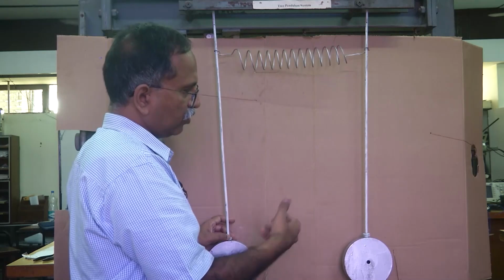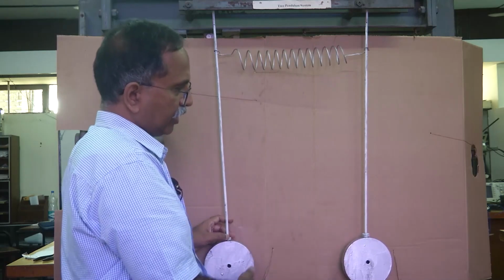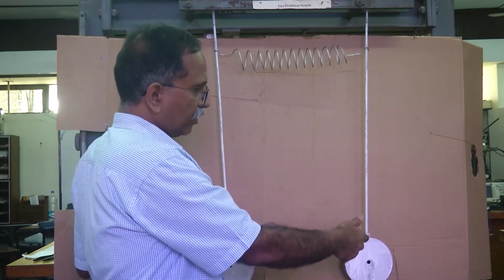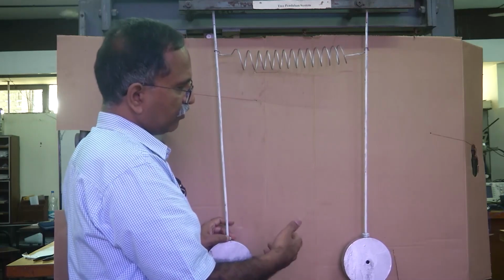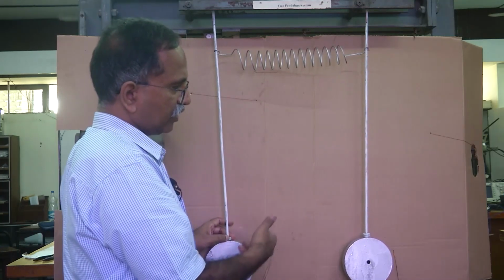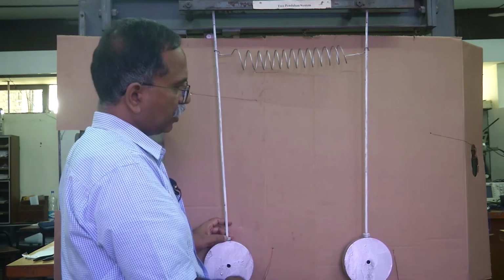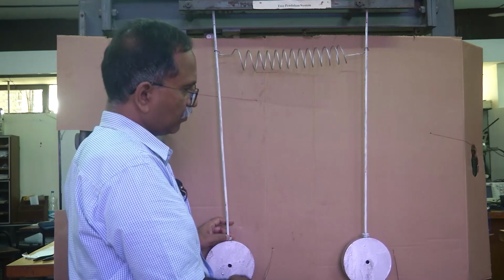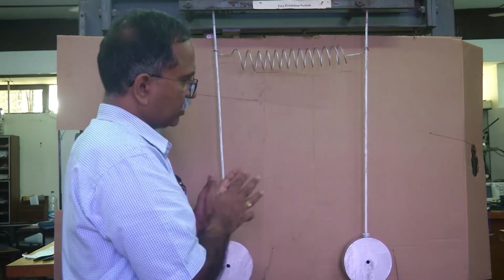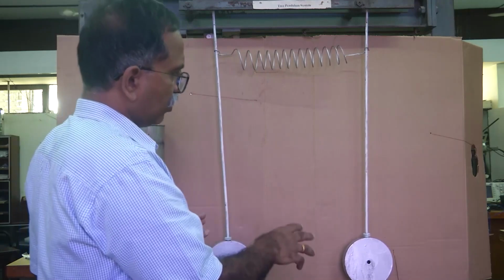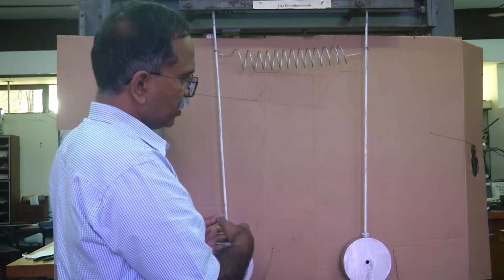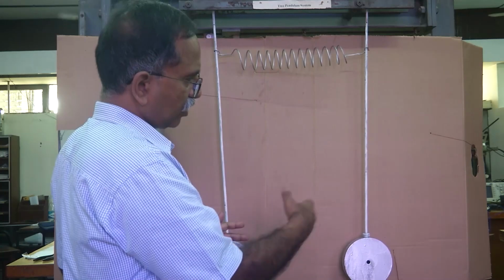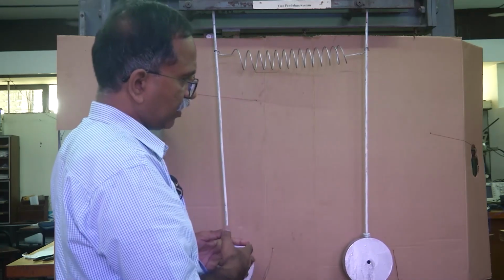So, what we are going to do is use a stopwatch and measure the period between the two zeros, and we will find out from the theoretical expression whether that matches with what we are measuring from the experiment, right. First, we are going to find out the natural frequency of the first mode of vibration by counting the number of oscillations in a given period of time.